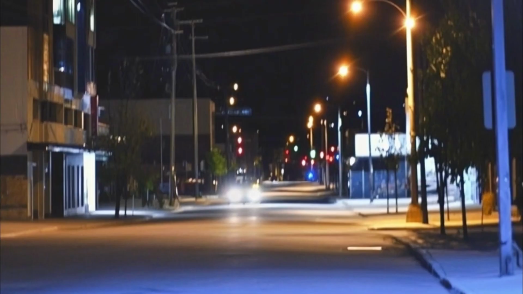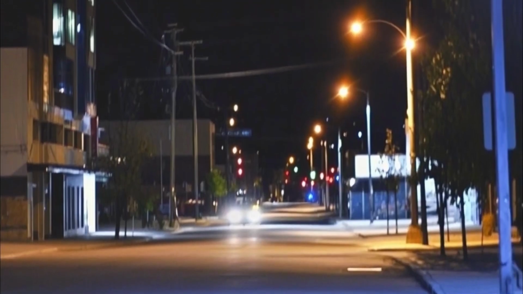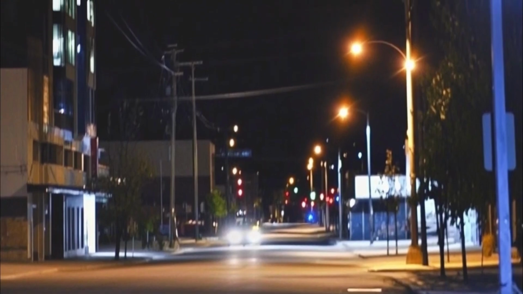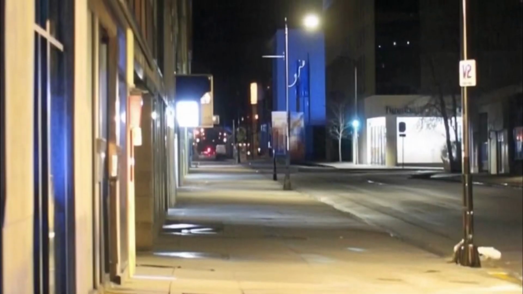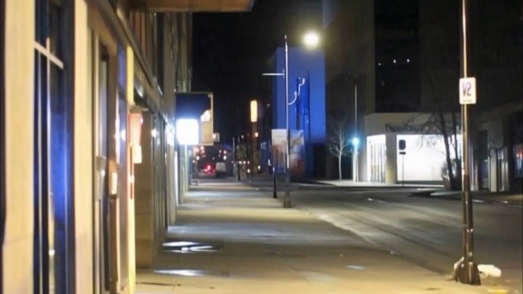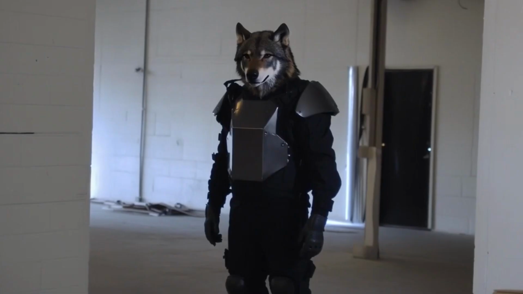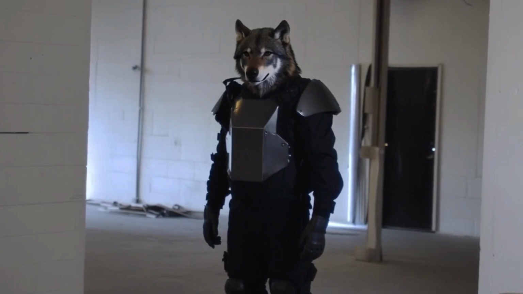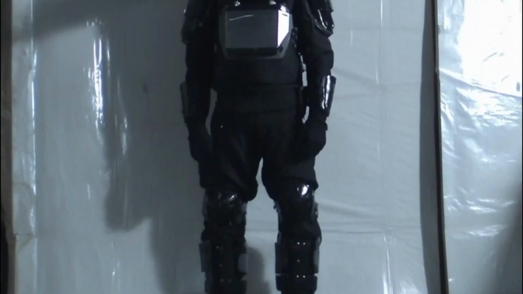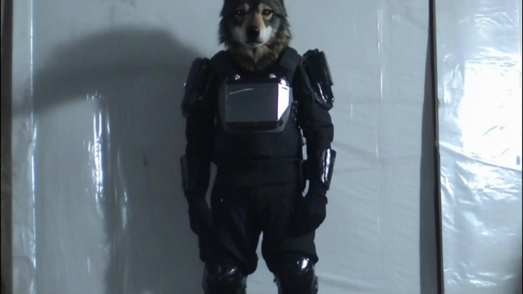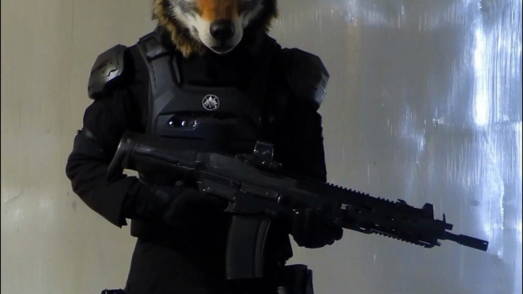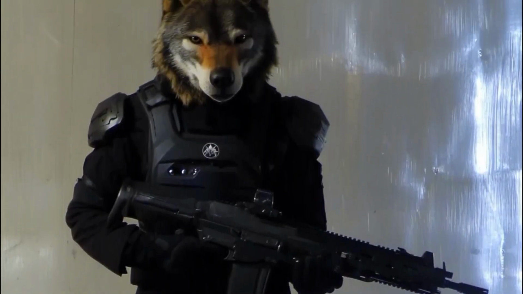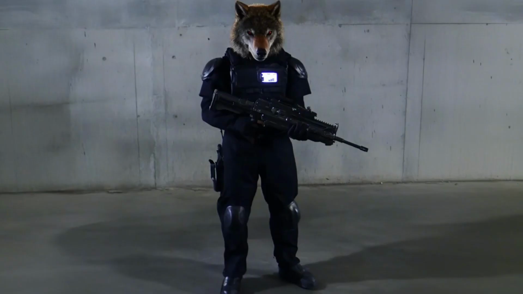A groundbreaking initiative designed to harness the extraordinary capabilities of werewolves for modern challenges. Enhanced senses allow them to track targets across vast distances, even in the most complex environments. Werewolves can detect scents up to 100 times more accurately than any canine, making them ideal for locating individuals or identifying hidden threats.